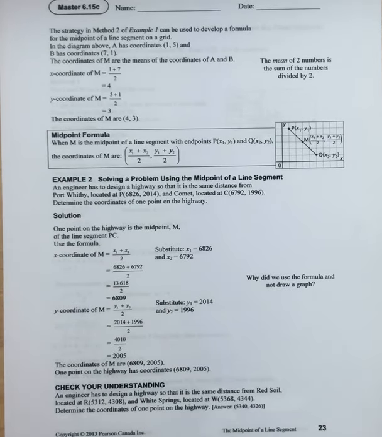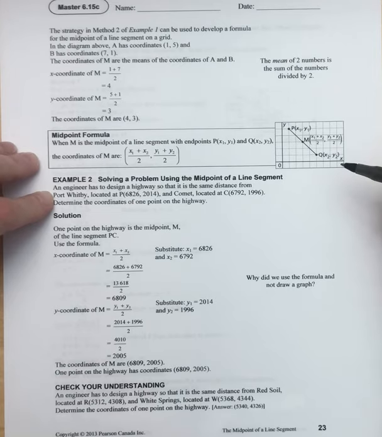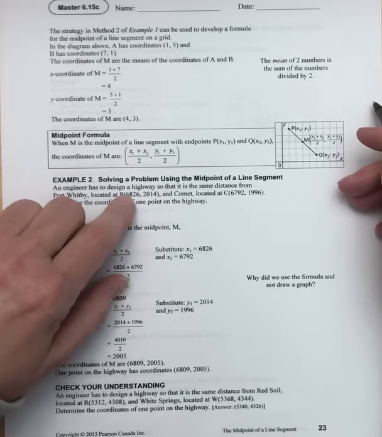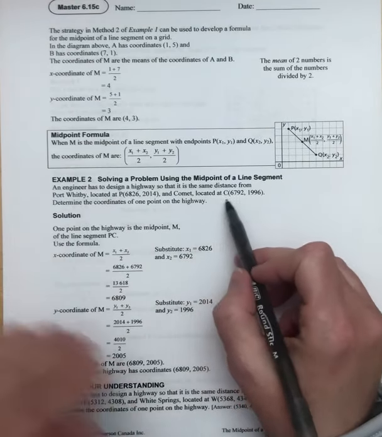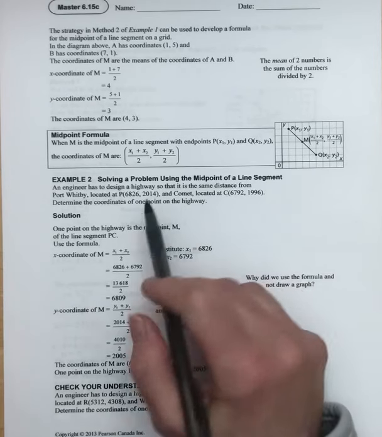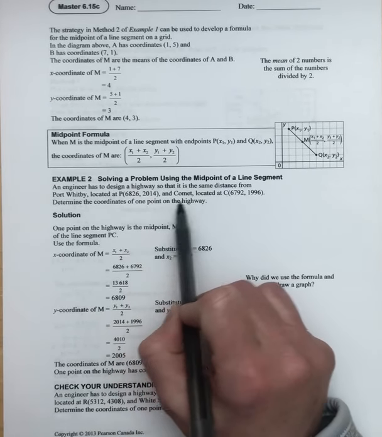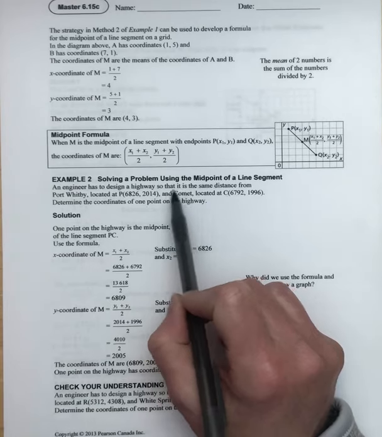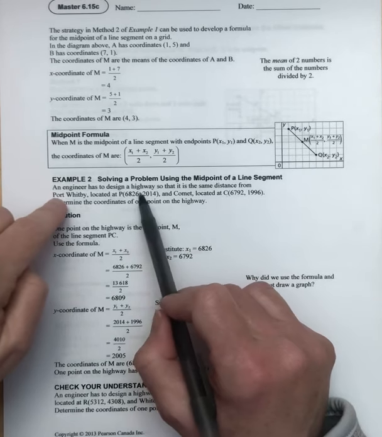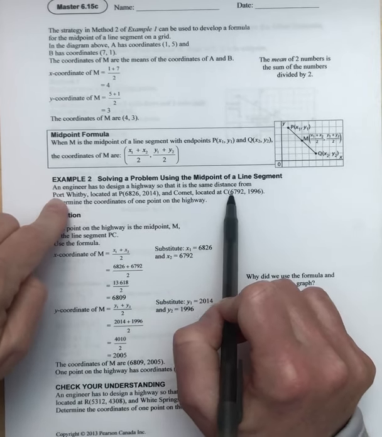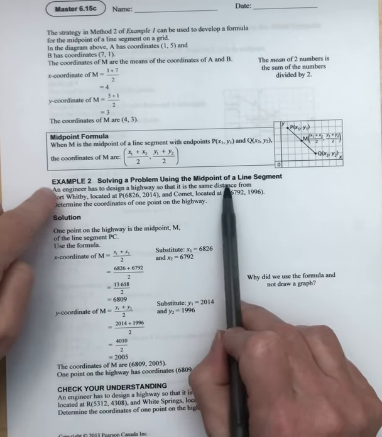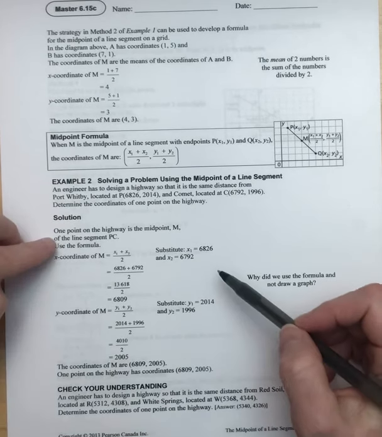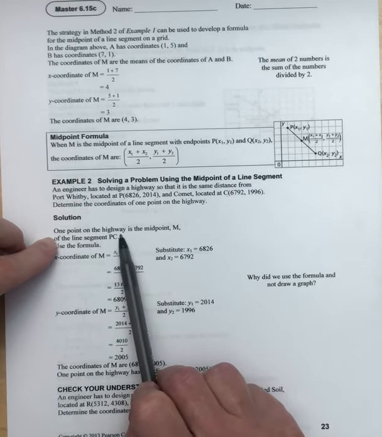So, a word problem. An engineer has to design a highway so that it is the same distance from Port Whitby, located at point P, and Comet, located at point C. Determine the coordinates of that one point on the highway. If it's the same distance from these two towns or cities, then it's going to be in the middle. So that one point on the highway is the midpoint.